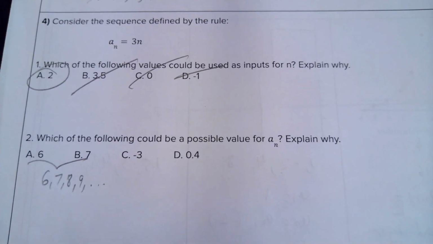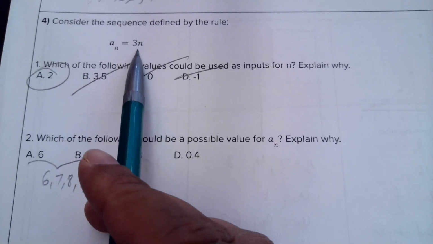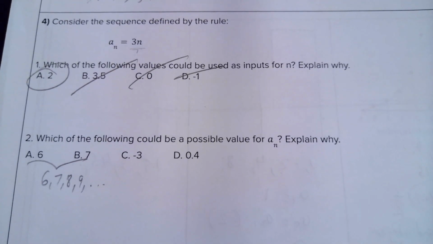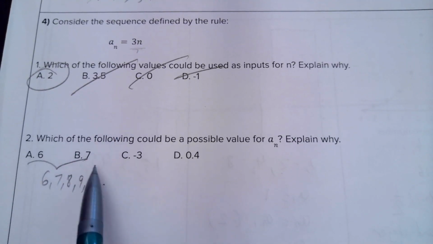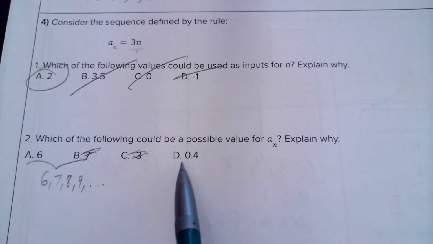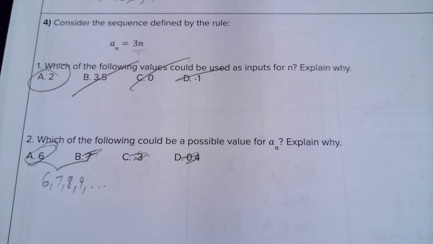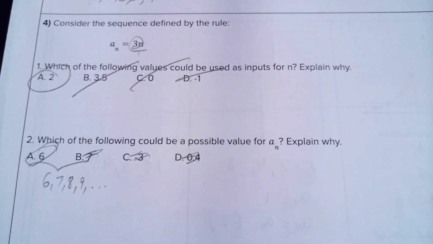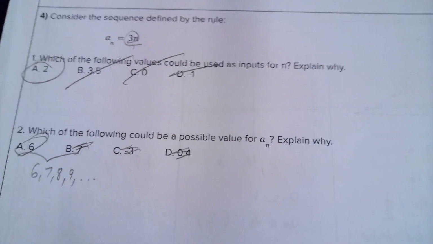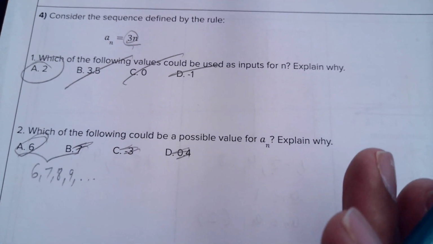Now, for this specific one, they're asking a sub n is 3n, right? Which one will not be the answer? Well, B cannot be your answer, C cannot be your answer, D cannot be your answer, so A's answer is 6. But what if you're not given the sequence, and you're not defined a sequence? Any of these could be a possible value.